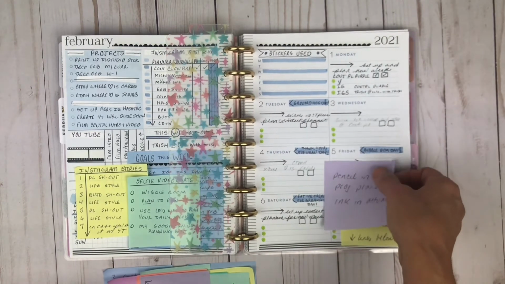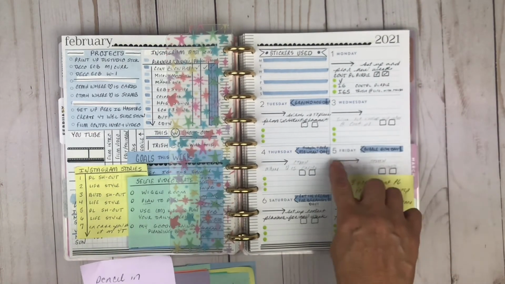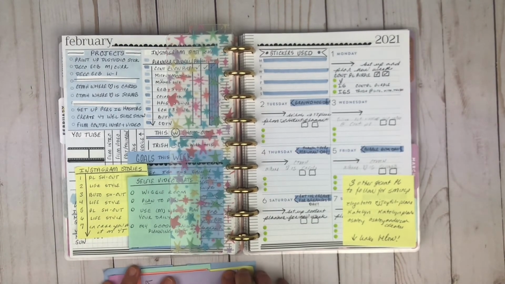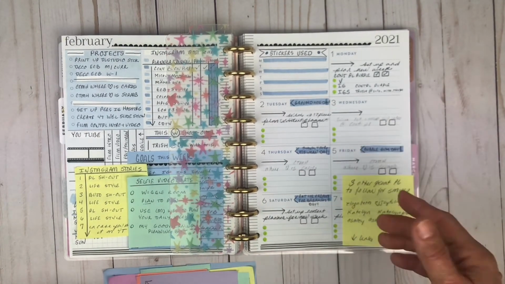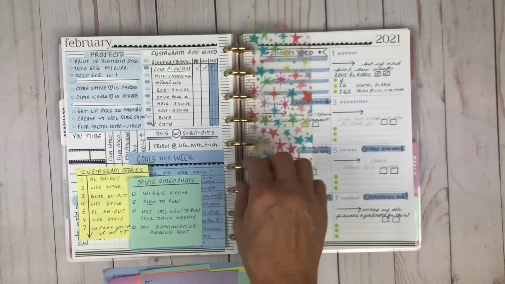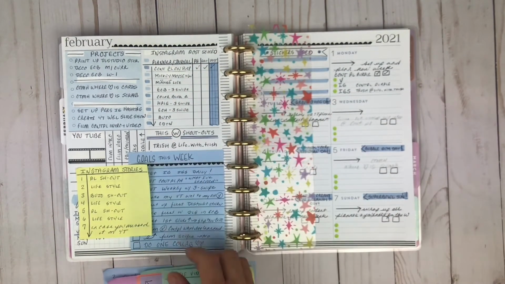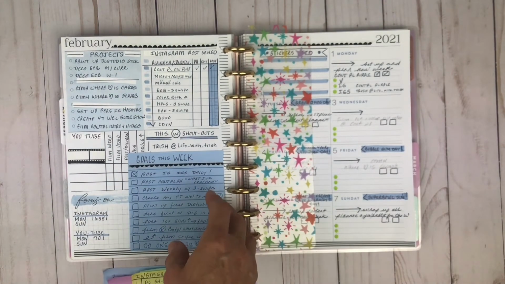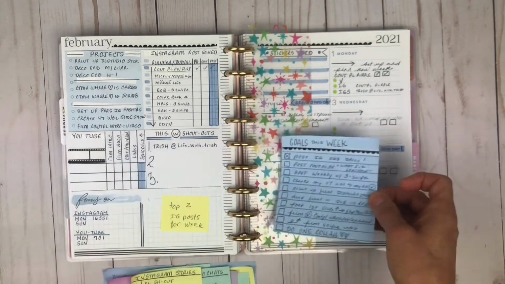I just like that. Also, you can see where I've written in pencil things that I want to try to do that day. And then I'll ink it in if and when it actually happens. And then over here, I just have some video chat ideas, how I do my Instagram stories, and then these are my goals for the actual week, right here.